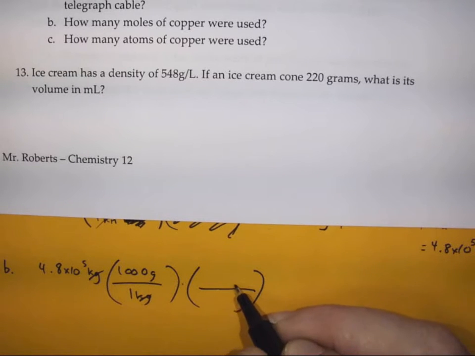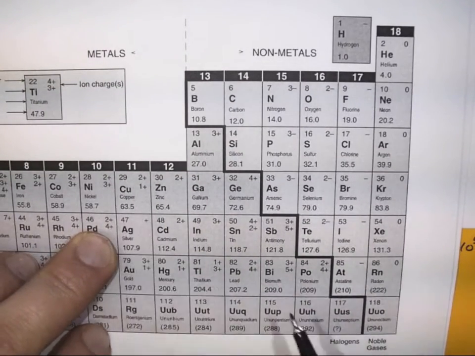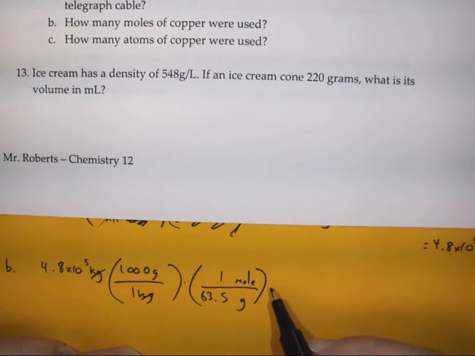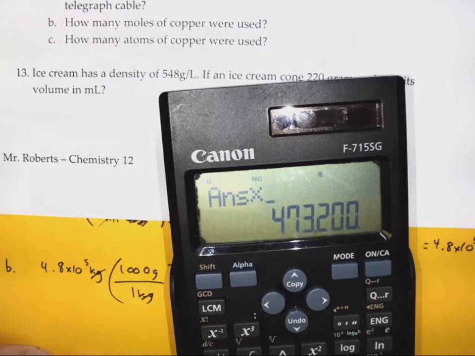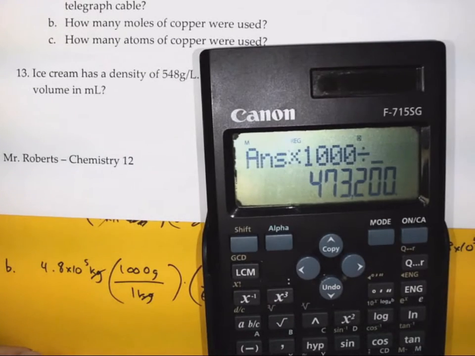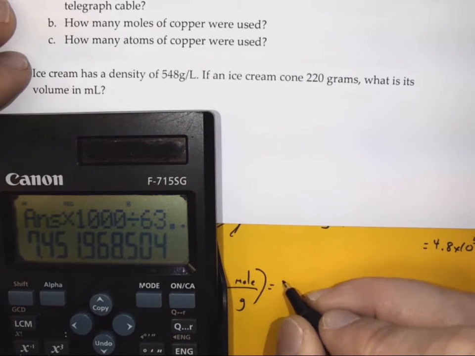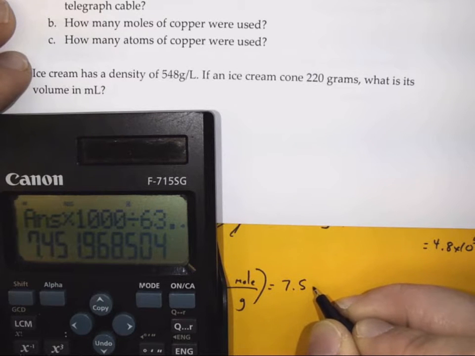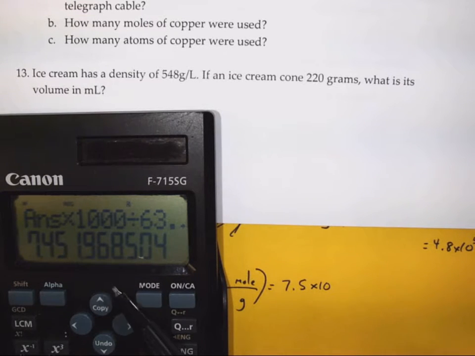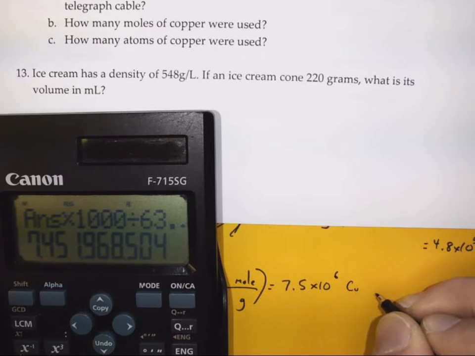I know the grams cancel out. I have moles here. And I can see that the molar mass of copper is 63.5 grams for every 1 mole. And so I can take that number, multiply it by 1,000. I'm actually going to keep that number in my calculator, because that's going to be a more precise value. And then I'll divide it by 63.5. And so I end up, again, with 2 sig figs, 7.5 times 10 to the, wait, that's a lot. Oh, it is a lot, I guess. It's a lot of moles because it's a lot of copper. 1, 2, 3, so that's 7.5 million. 7.5 times 10 to the 6 copper moles.